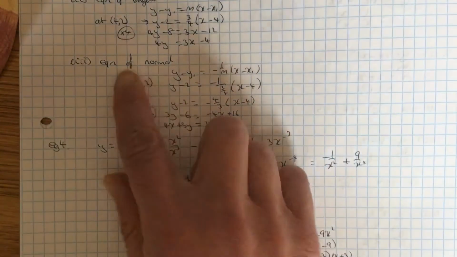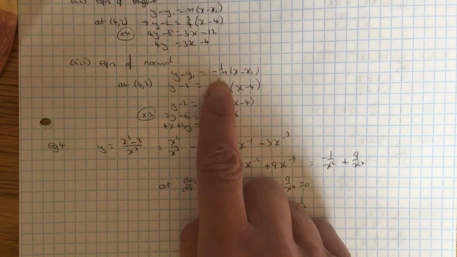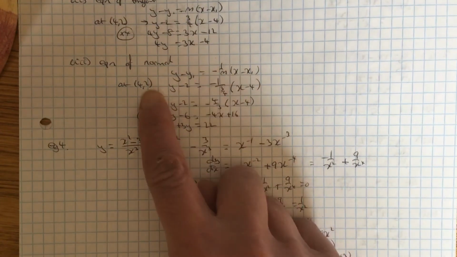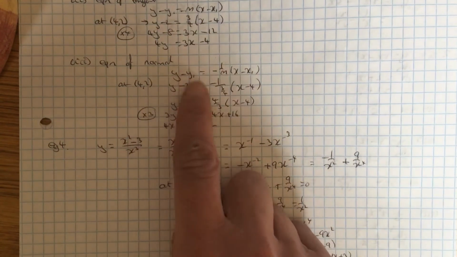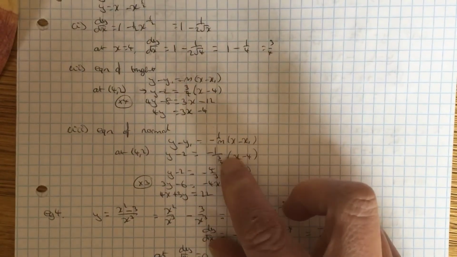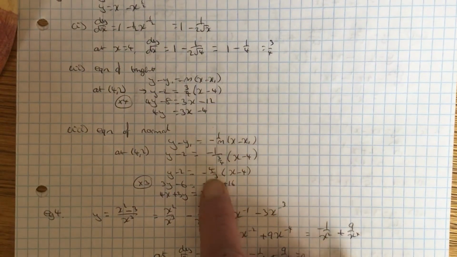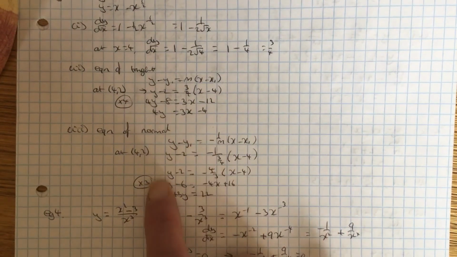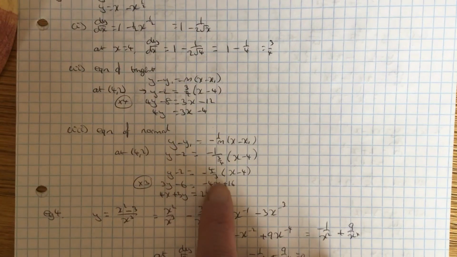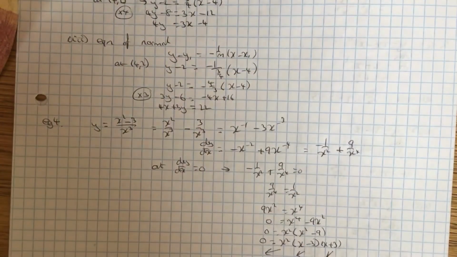Part 3 is what is the equation of a normal. So write it out. y minus y1 equals minus 1 over m, (x minus x1). Put in your x coordinate is 4, your y coordinate is 2, your m from up above is 3/4. Now, 1 over a fraction is the same as turning it upside down. Then I multiplied by 3, so 3y minus 6, that gets rid of that 3. Then minus 4x plus 16, and just tidied it up.